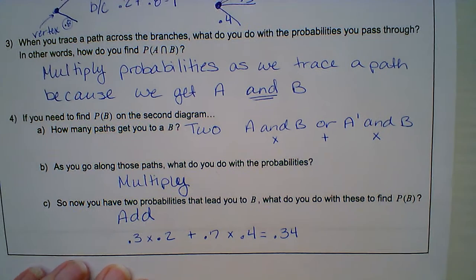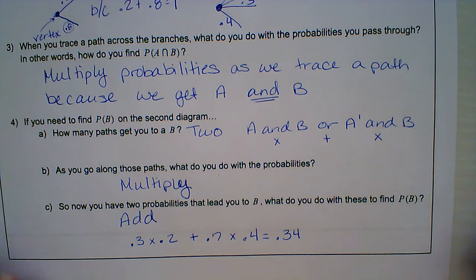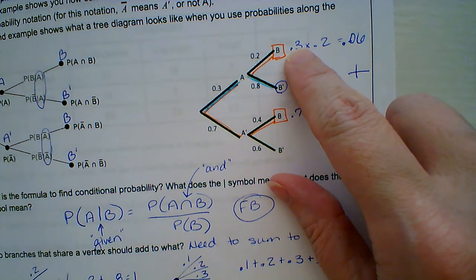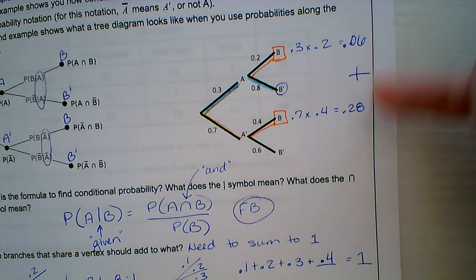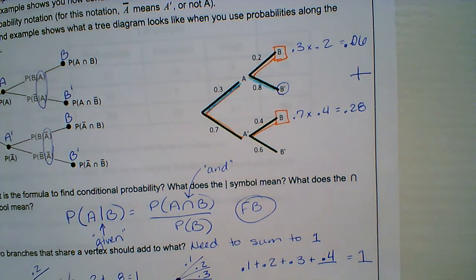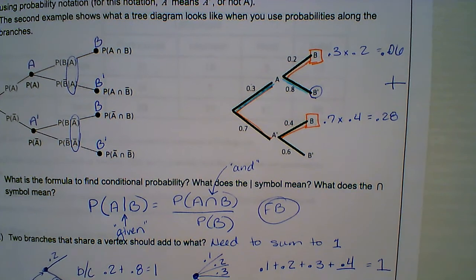Okay, so that's kind of in a nutshell how all this conditional probabilities work. You've got to multiply going across, and then you add your results if you have more than one result, and then you're going to be good to go.